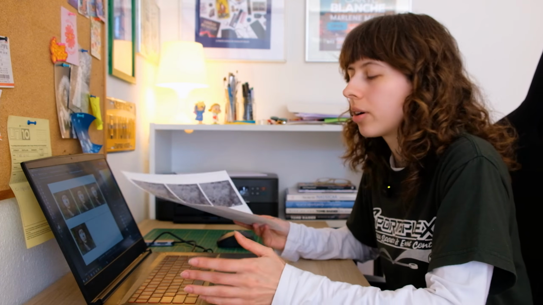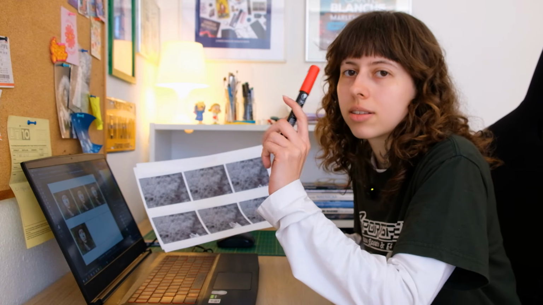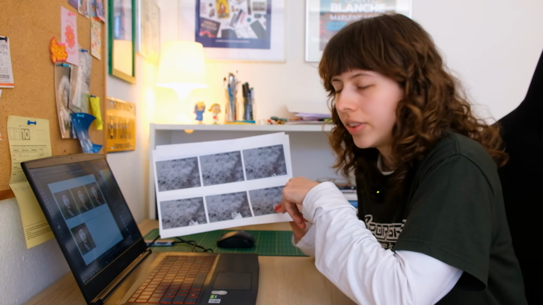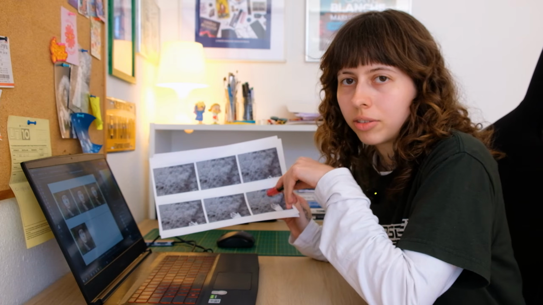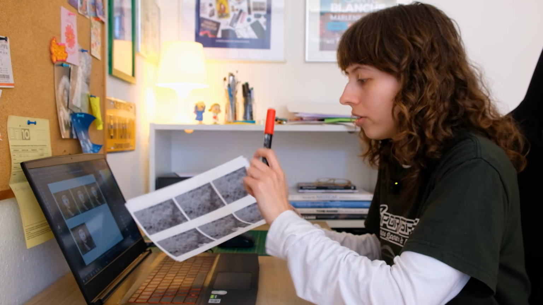And now that I've printed out all my sheets, I can finally start working on the animations. For this one, it's just going to be this red acrylic marker, and I'm just going to paint the hand because it's my hand, but it is supposed to be the mysterious being's or figure's hands, so it needs to be really red. So let's do that.